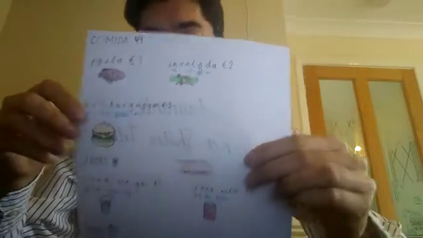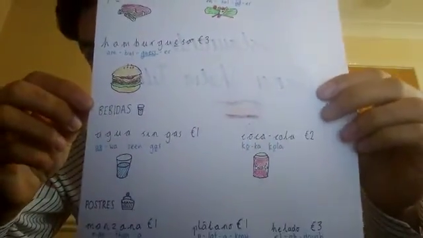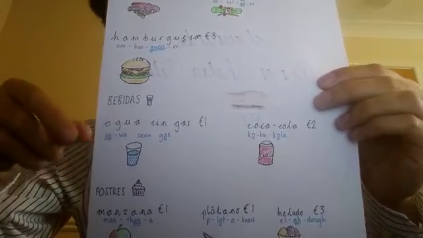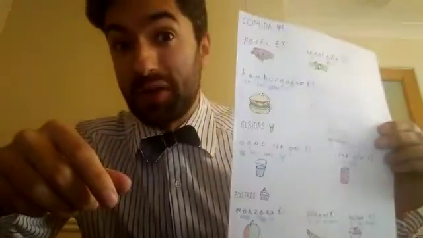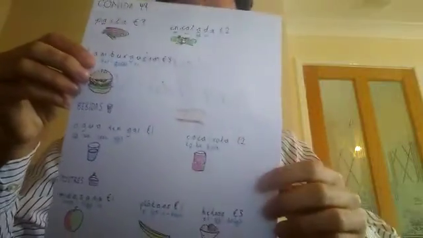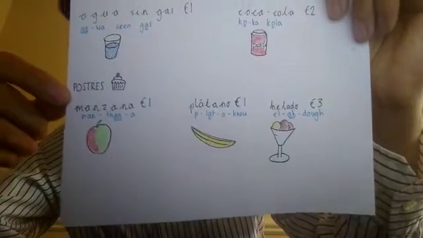Now these are bebidas, which means drinks. So we've got agua sin gas, which means still water. It means literally water without gas, but it means still water. We've got Coca-Cola as well. And then right at the bottom of the menu, we've got postres, which means desserts.